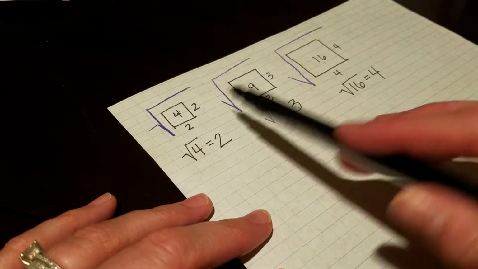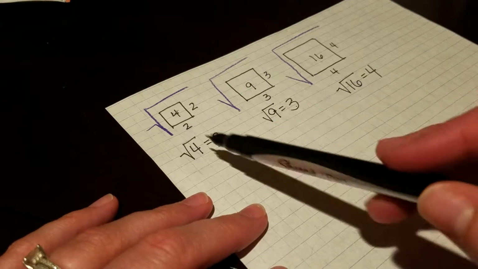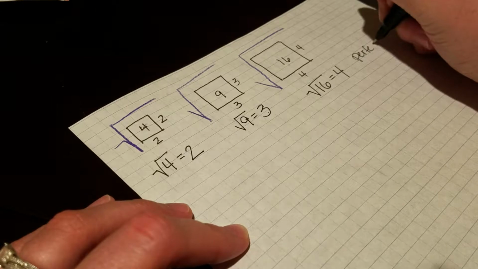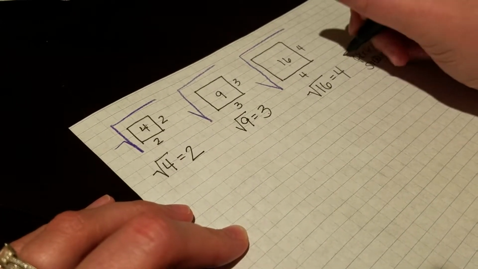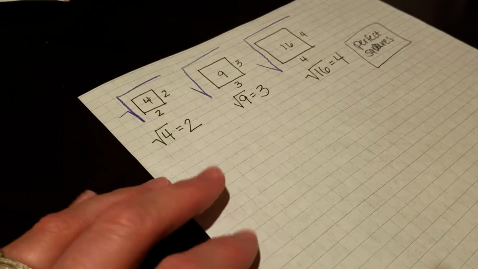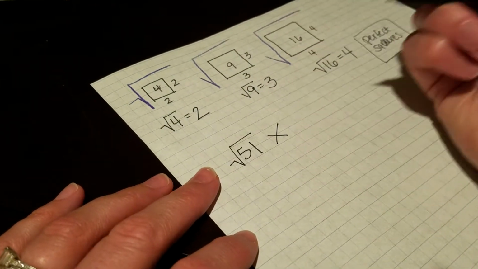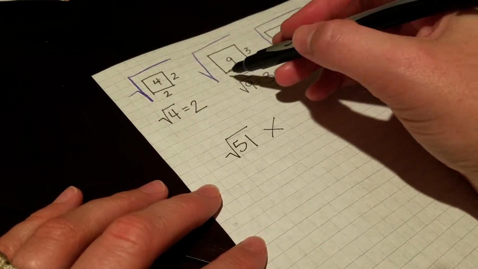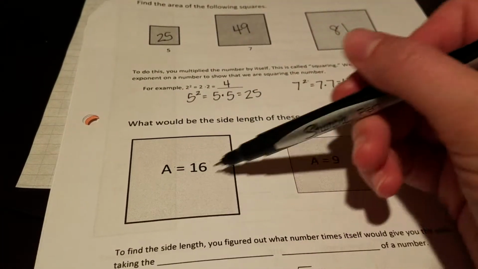Because these numbers all make up a perfect square, we call these numbers 4, 9, 16, and so on, perfect squares, because they are the area of perfect squares. So that's what we do. If I asked you to do the square root of 51, you wouldn't be able to draw a perfect square that has an area of 51, because there's no specific and easy whole number times itself that would give you 51.